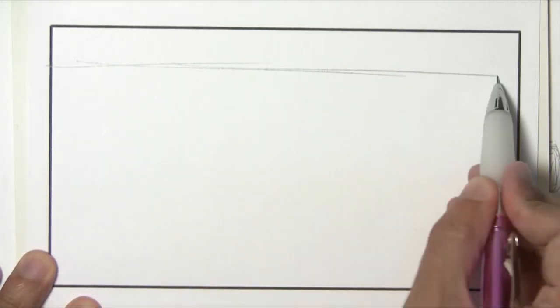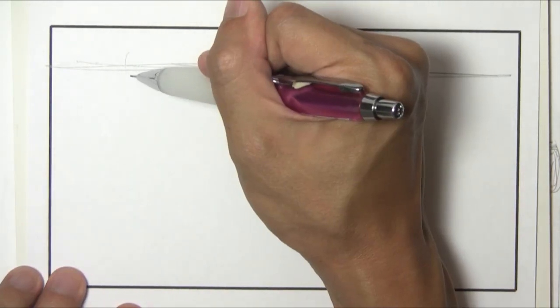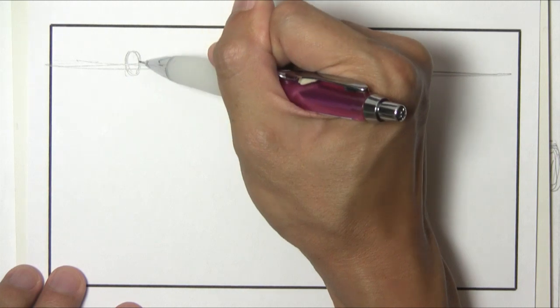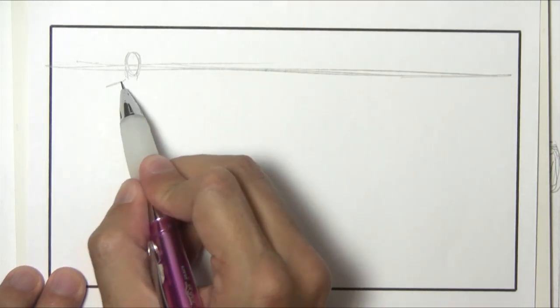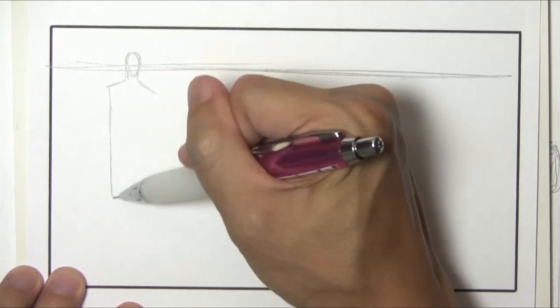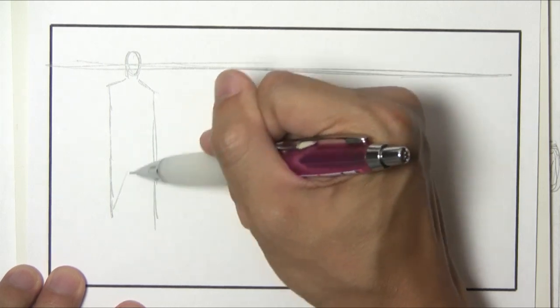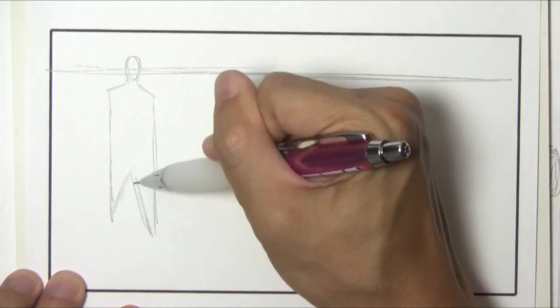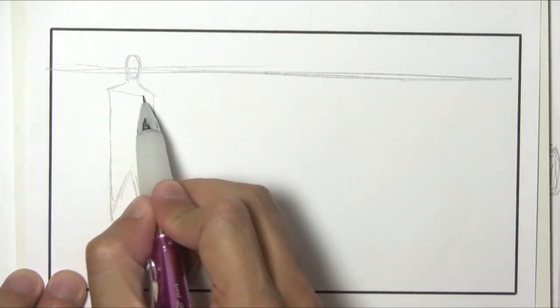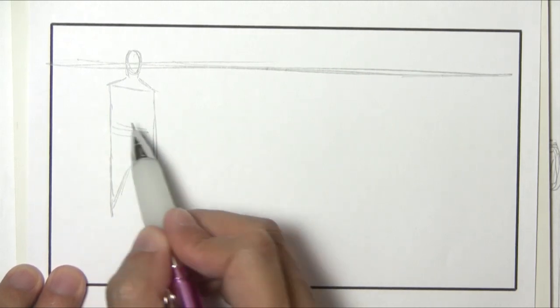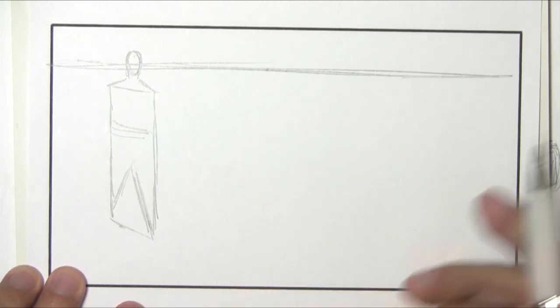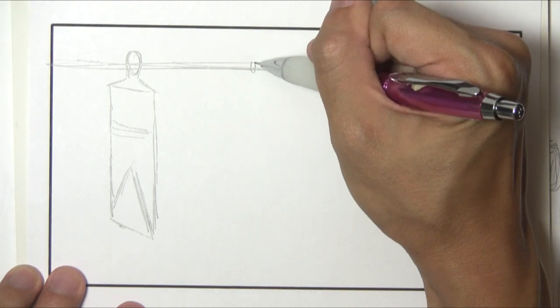Okay, so for this final drawing, before I do the demo, I'm going to position them on the left side. This guy's facing towards the right. So his right shoulder is lower than the left. His right foot is lower than the left one.